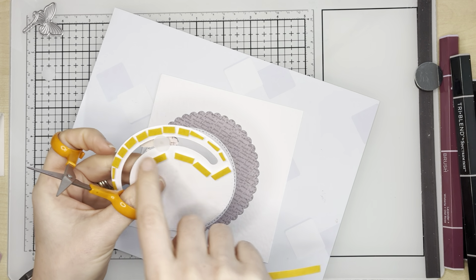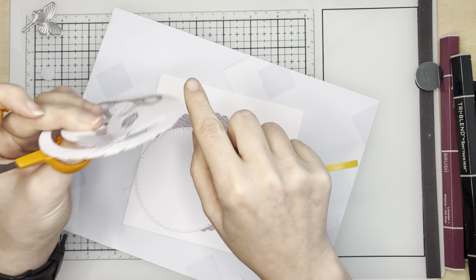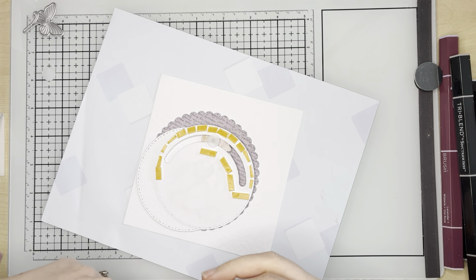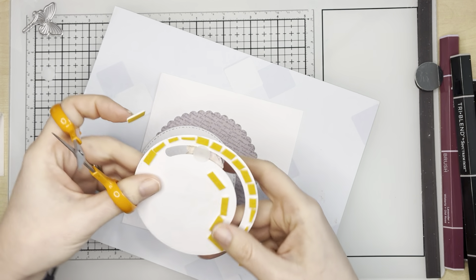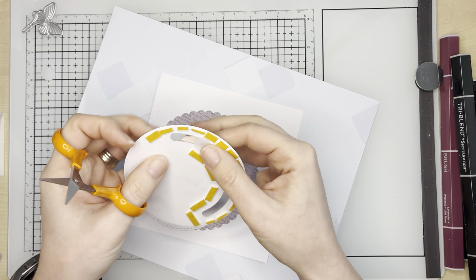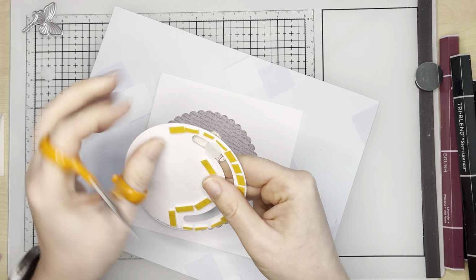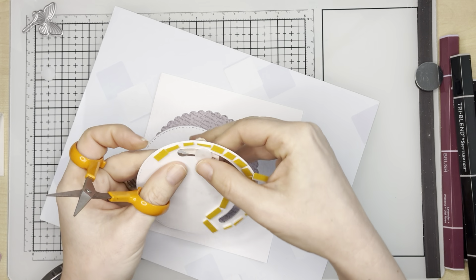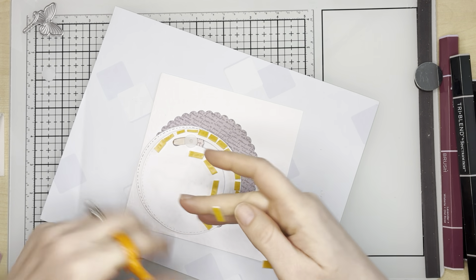It doesn't have to be as complete because this is what people will see at the top of the card when they have a little look to see how did you make a glider. So it doesn't need to be as complete. You just want to make sure that it's going to be nice and strong.